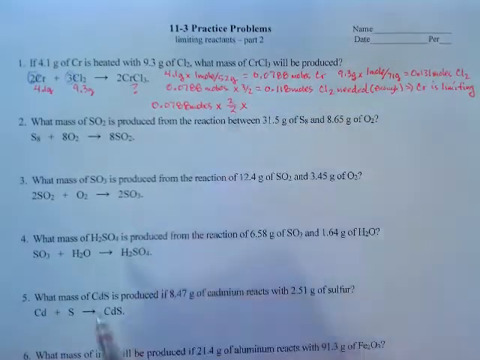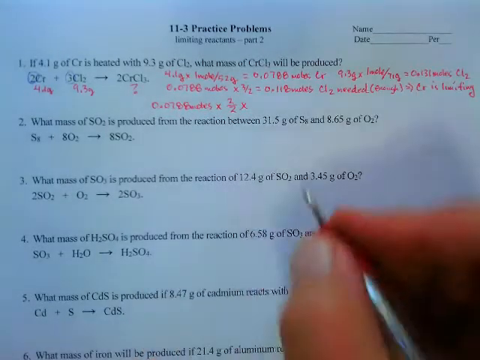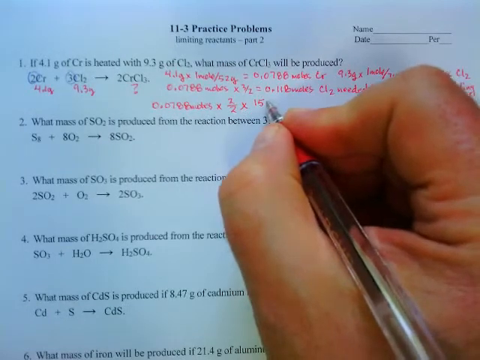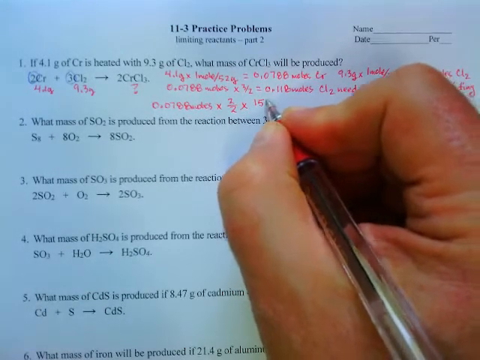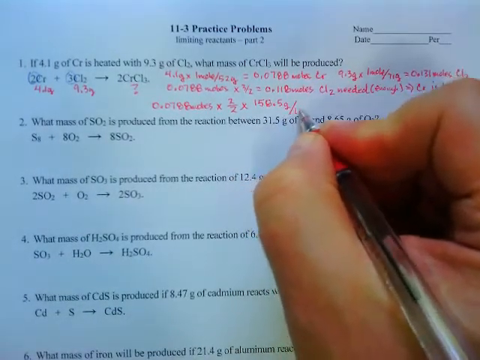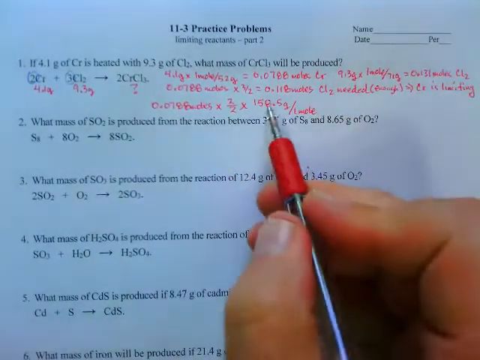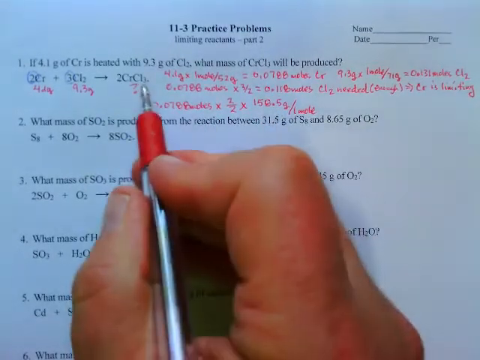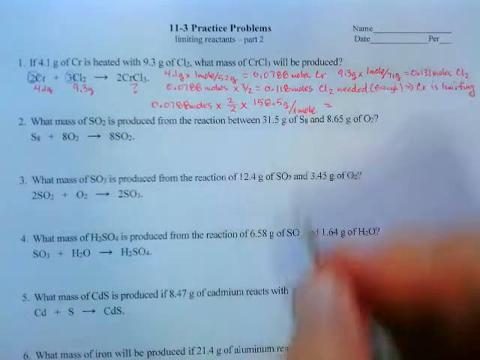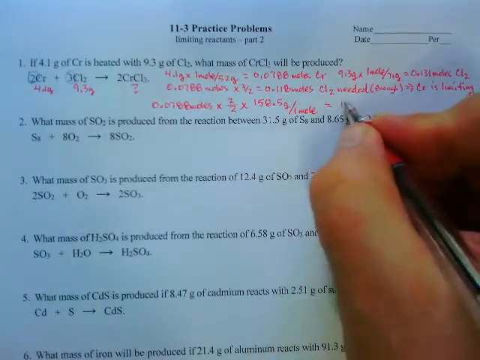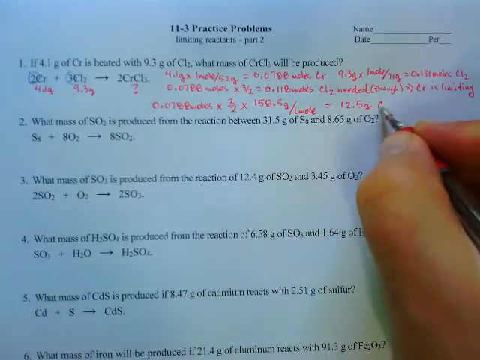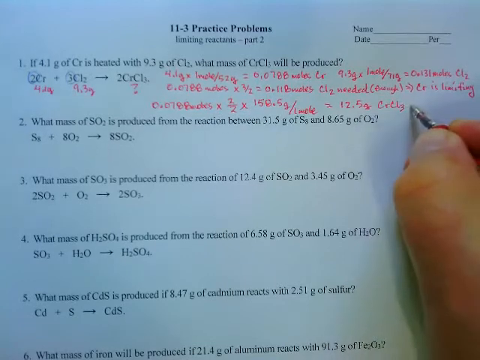And then we want to find out the mass, so that'll be in grams, and so let's see, I use 158.5 grams per 1 mole. Again, I'm using 35.5 for chlorine since I have 3 of them. And so there's my third step to go back to grams, and I end up with 12.5 grams of CrCl3 produced.